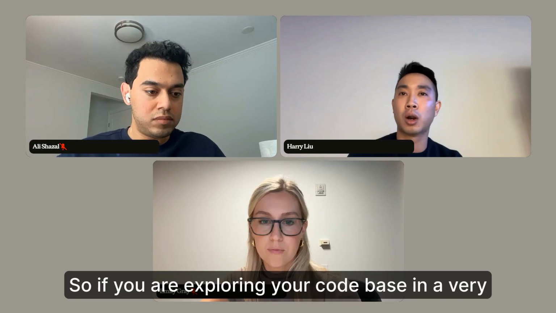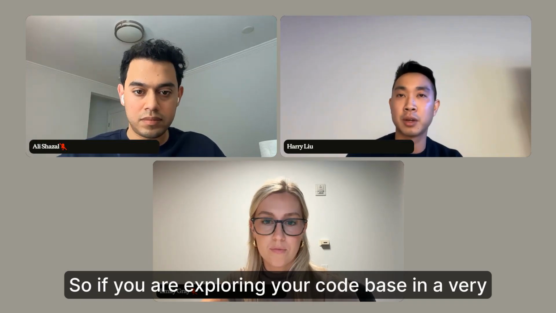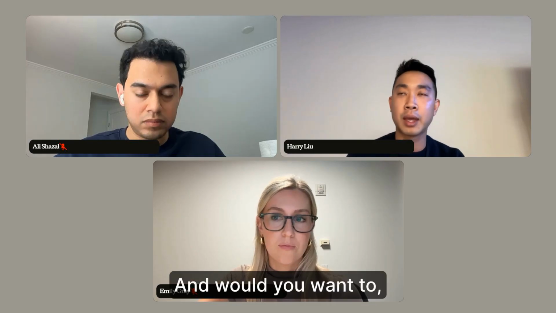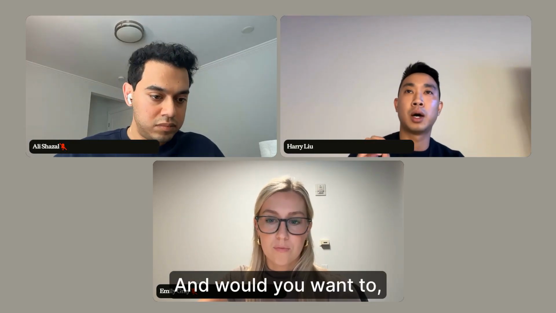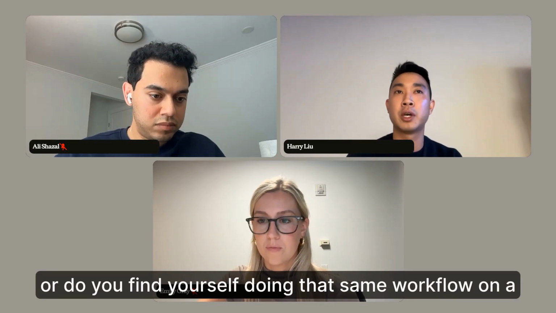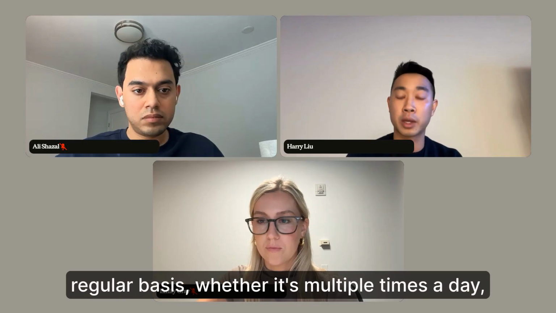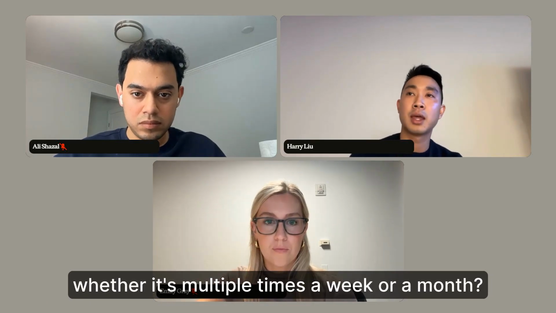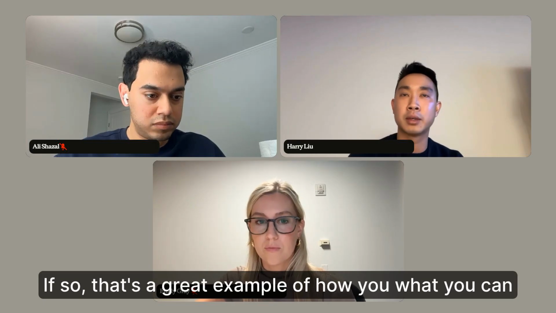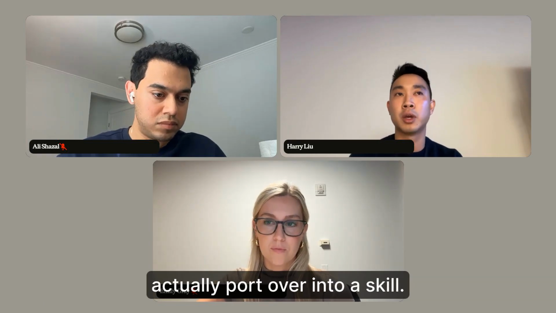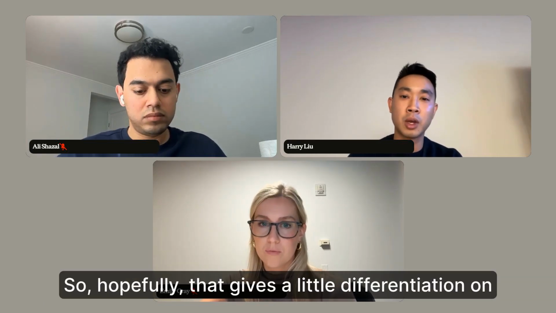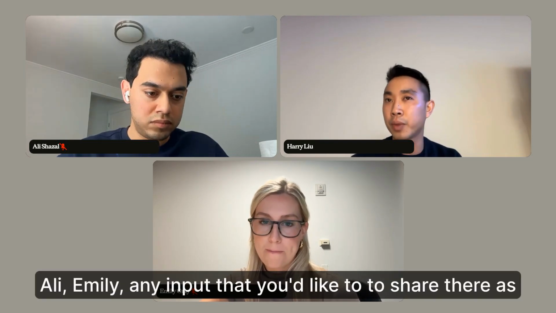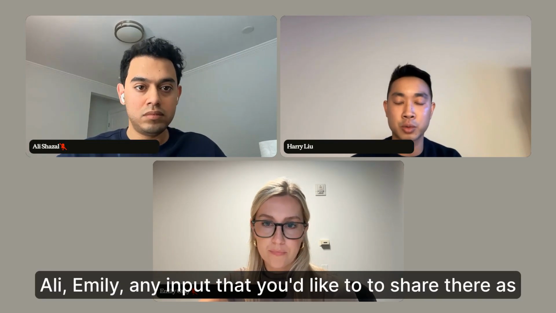So if you are exploring your code base in a very specific way and taking notes on that, that might be a workflow. And do you find yourself doing that same workflow on a regular basis, whether it's multiple times a day, multiple times a week or a month? If so, that's a great example of what you can port over into a skill. So hopefully that gives a little differentiation on workflows and skills. Ali, Emily, any input that you'd like to share there as well?